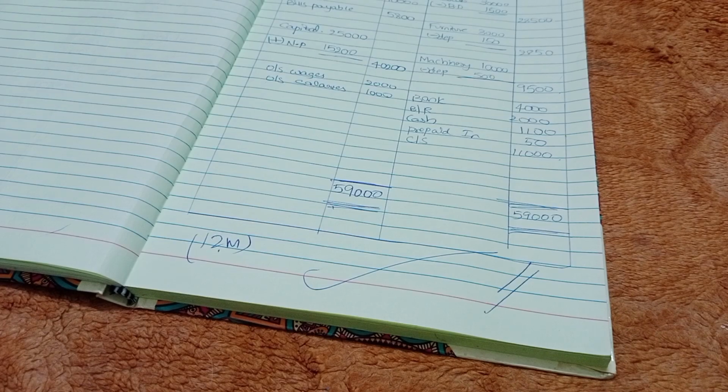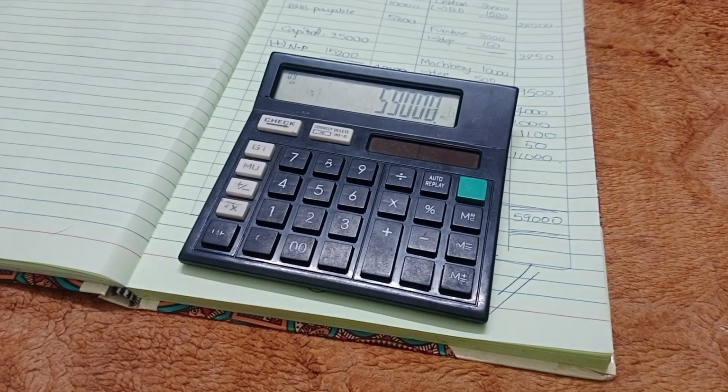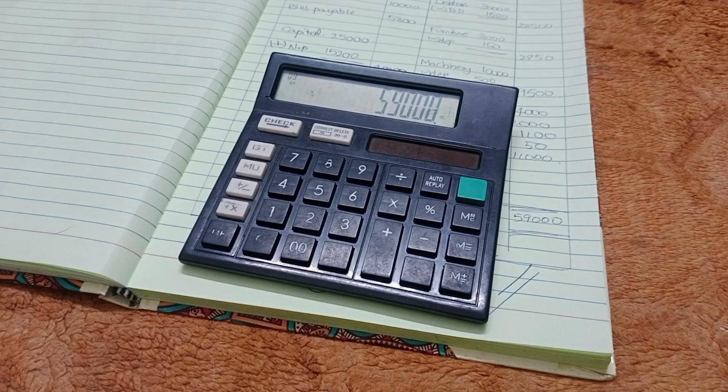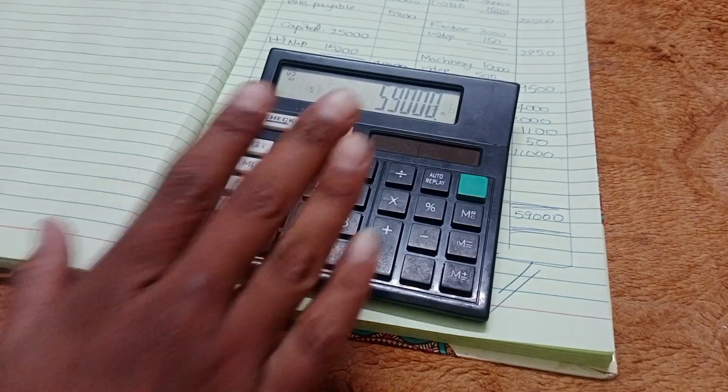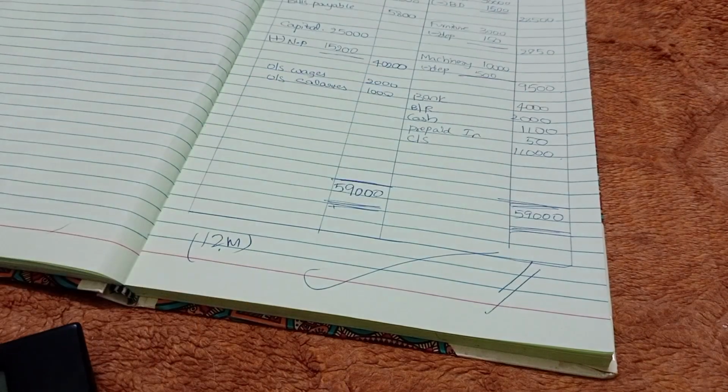If you have made any calculation mistakes, out of 12 marks, 2 or 3 marks will be deducted for the calculation mistakes, and the remaining 8 or 10 marks will be in your hands only. Don't confuse. Only this type of calculator is allowed in the examinations. Don't take any scientific calculators, because sometimes squads will come. If they find that type of calculator with you, they will file a case for malpractice. So use this normal calculator, and use black pen only. So this is about the financial accounting.